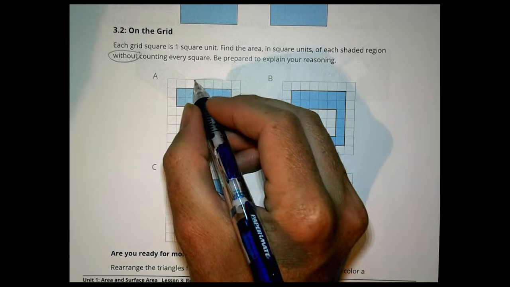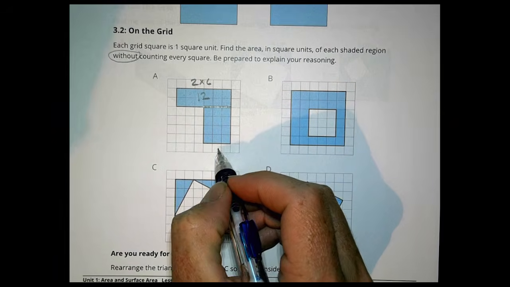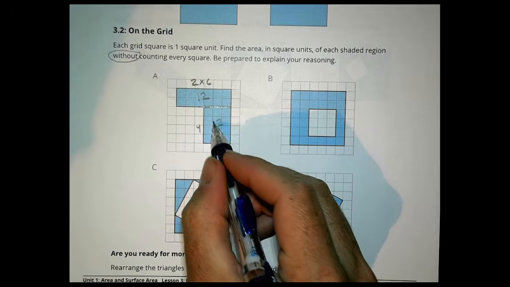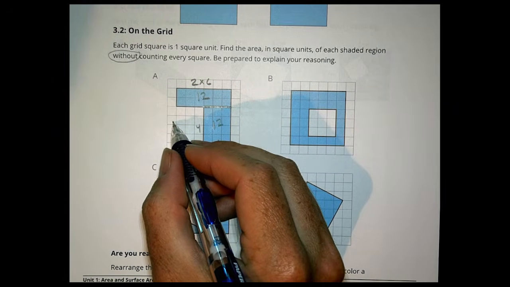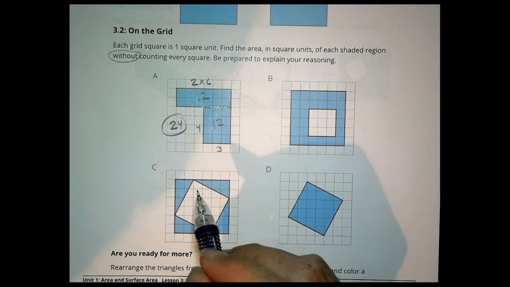I can notice that it has 6 across and 2 down, so I have a 2 times 6, which gives me an area here of 12. And here I have a 3 by 4, so an area here also of 12. And when I combine those together, I would say there's an area here of 24 square units. Not counting everything up, but just looking at two different rectangles there.